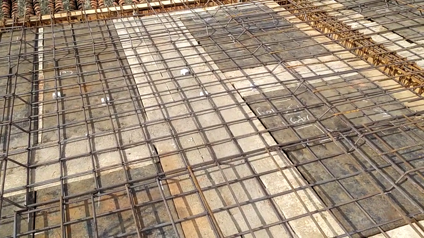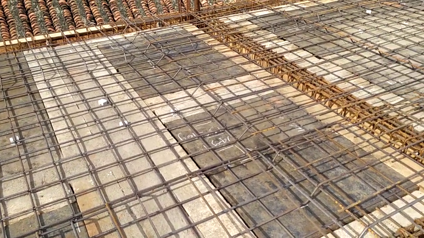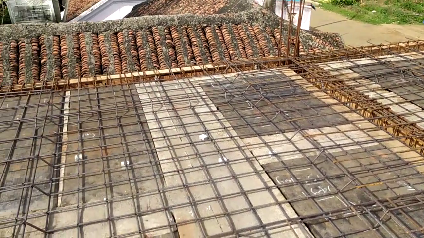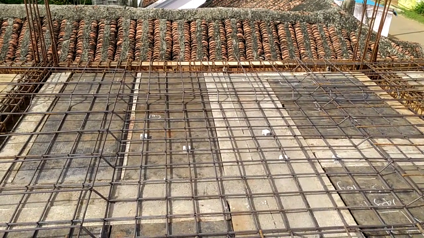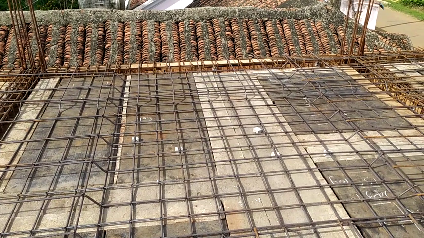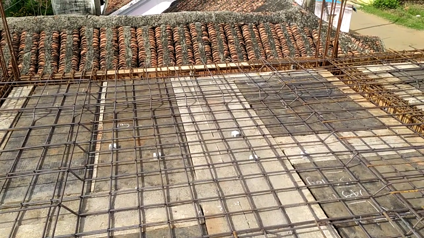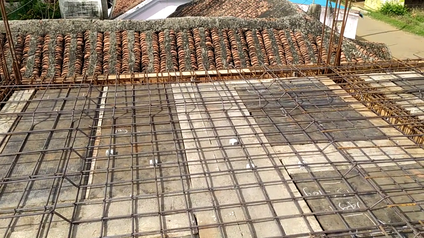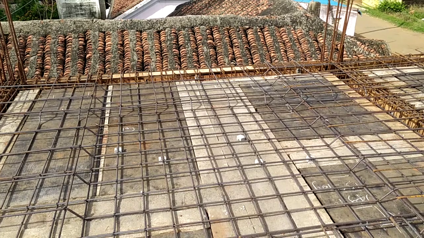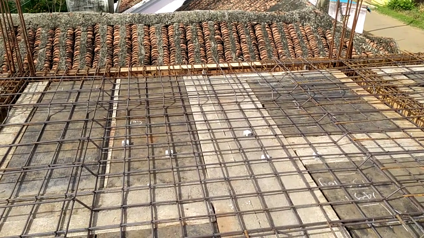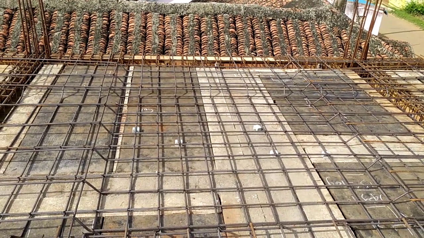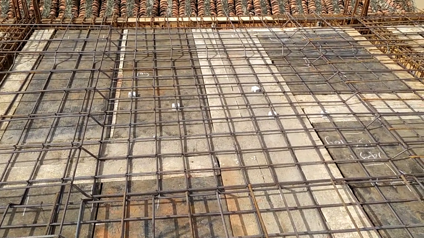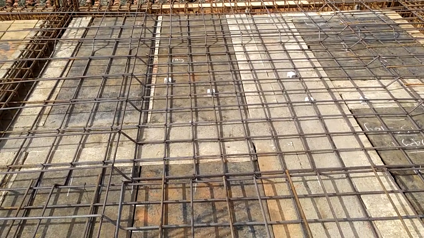In our case, the Ly center to center span is 3353 mm and the Lx center to center span is 3200 mm. When we do the Ly by Lx calculation, we get the answer as 1.04 or something. Whatever it may be, Ly by Lx is less than 2. So we have to consider our slab as a two-way slab.